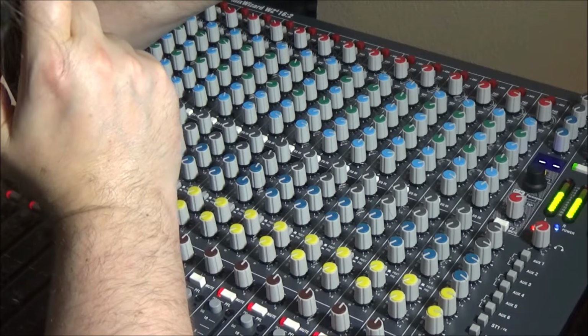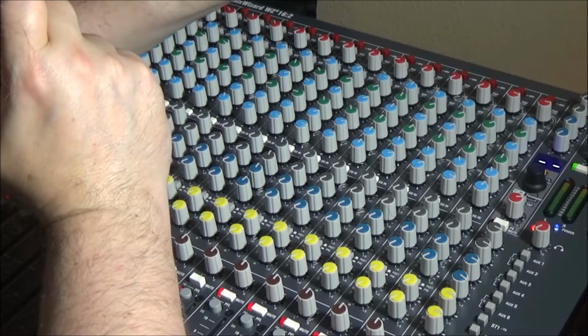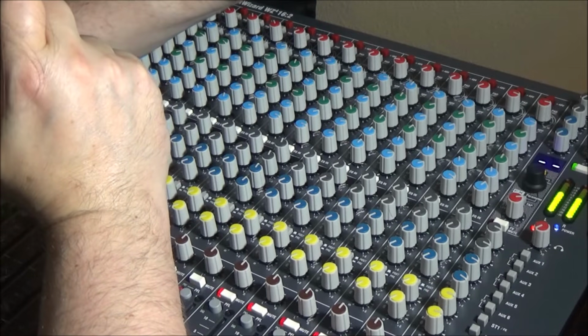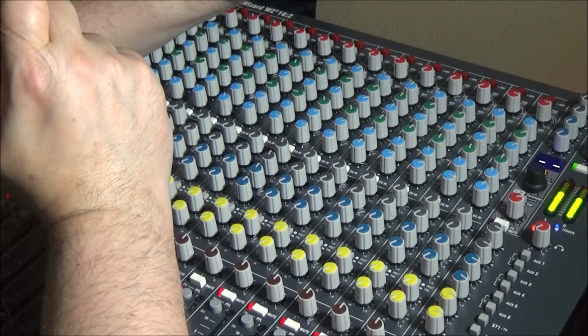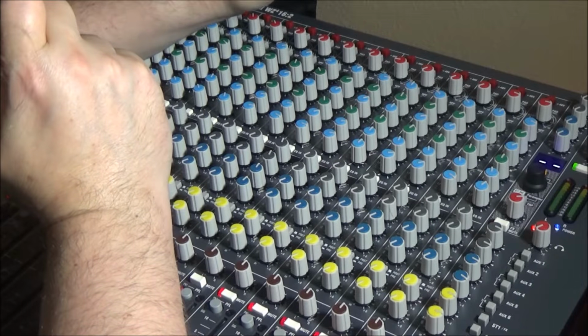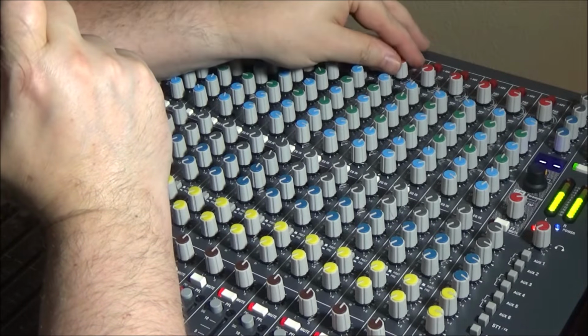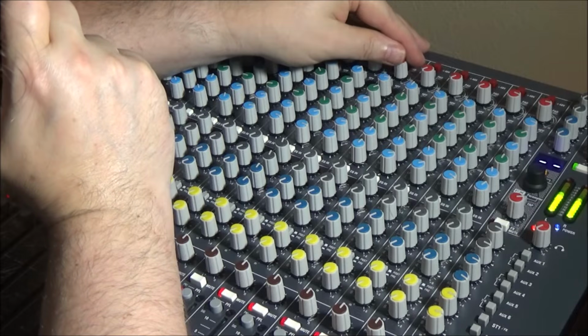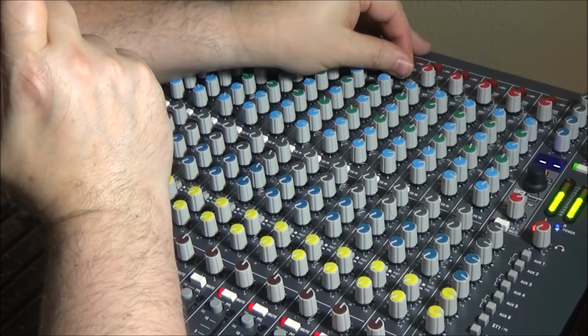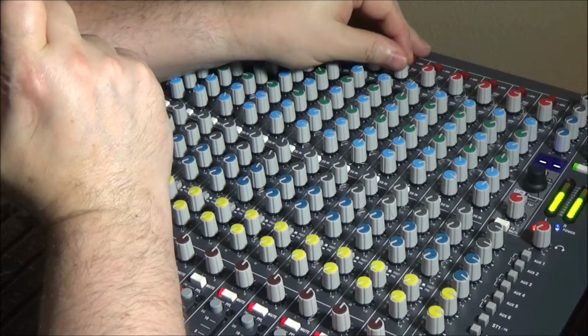Okay, right there, it just went in the red. That can't happen. Not allowed. I'm going to shut the gain down till it quits going into the yellow hardly at all. The gain is off.